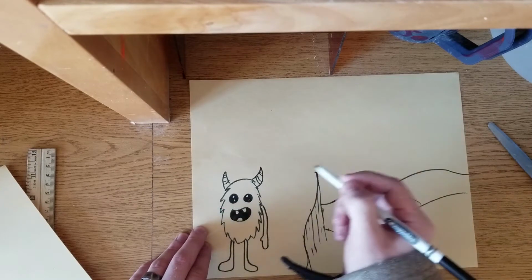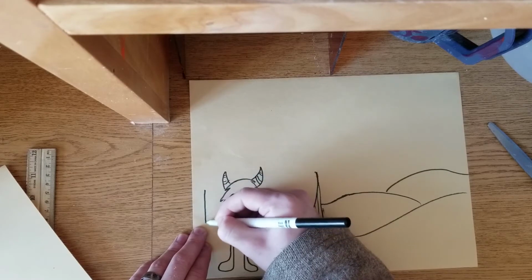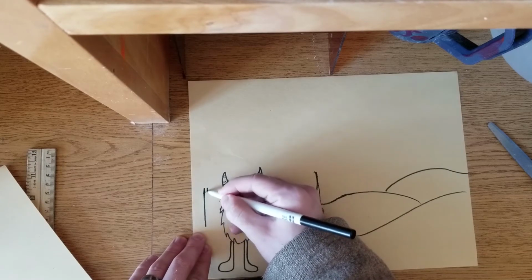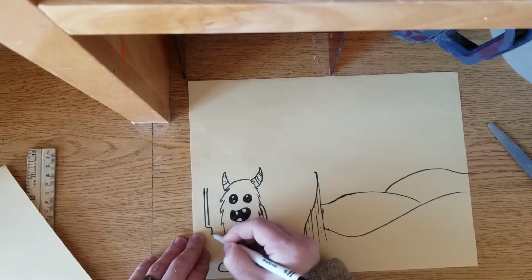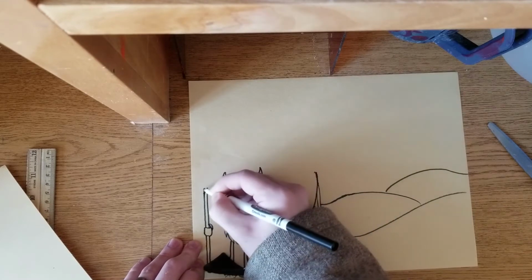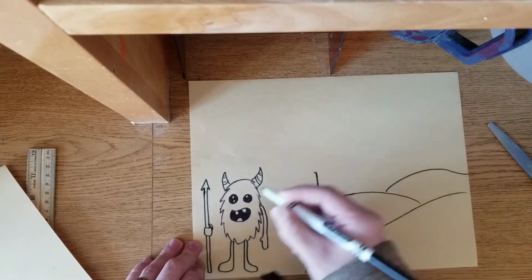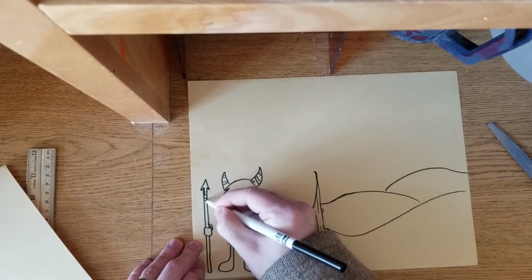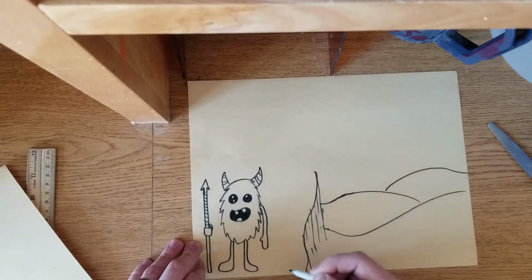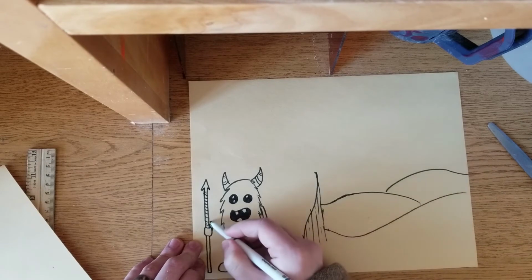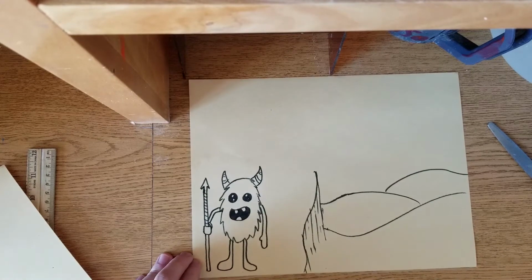I'm going to make my monster holding a staff. It's like a walking stick that he's holding. Maybe he's sharpened the end so it's a spear so he can go hunting with it. Put his hand wrapping around here. There we go. We will make it into a spear on the top. We'll wrap some cords around it so it looks cool. Make it brown for like leather wrapping. Oh, and then his arm. Forgot that part. Alright, so we got a monster.